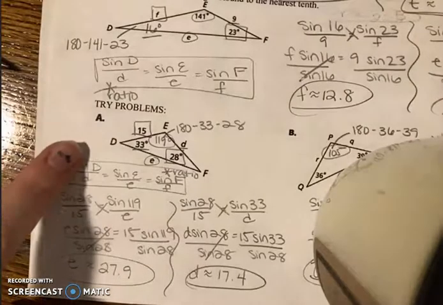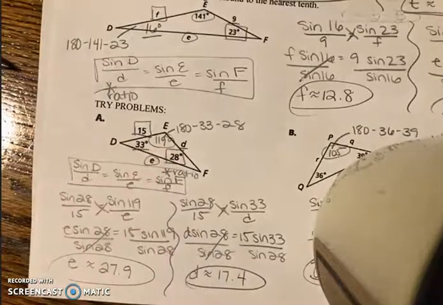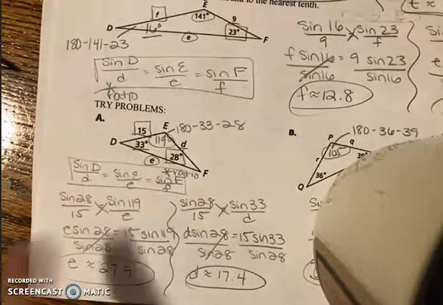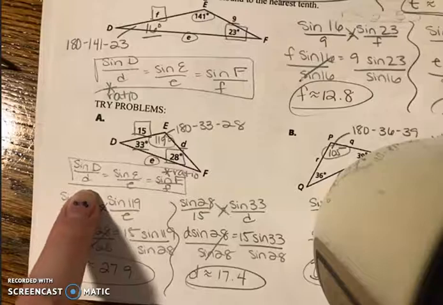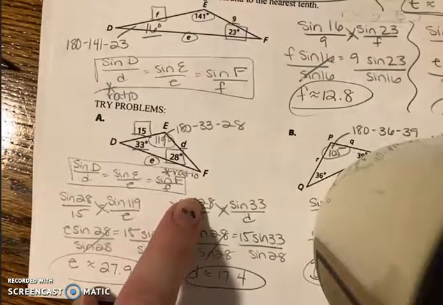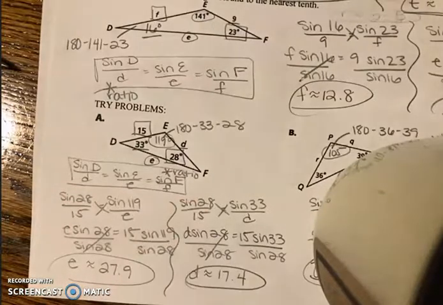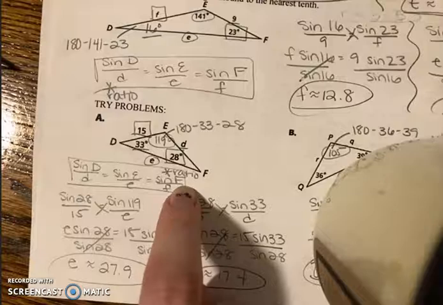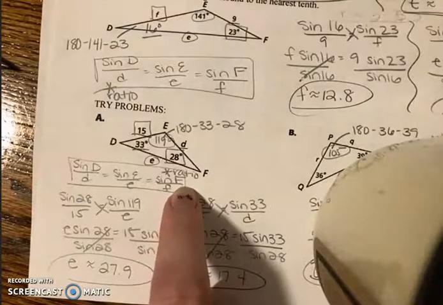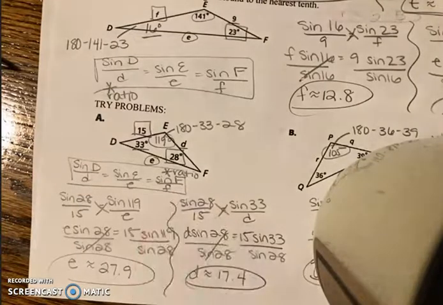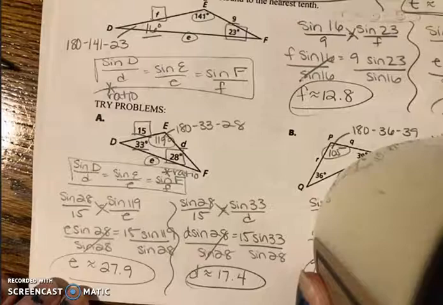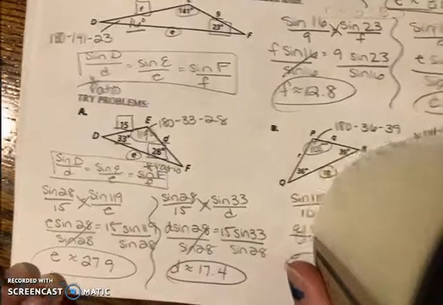For try problem A, the first thing you should have done is solve for the missing angle E, which was 119 degrees. Then you would write your ratios, and you should have seen that F was the one that we'd want to use because we knew F, the angle was 28, and then F, the side length, was 15. So I set up my two equations and solved for E and D. Feel free to pause so you can finish checking all of your work.